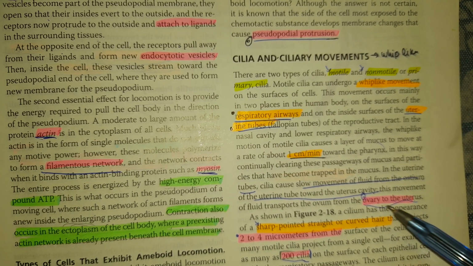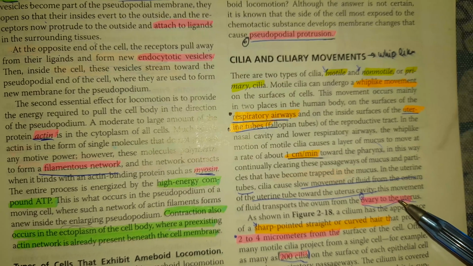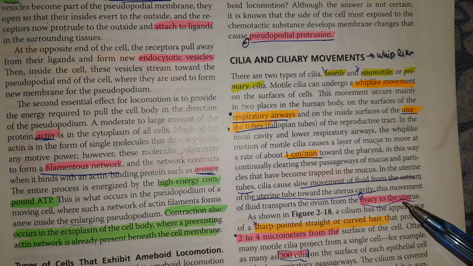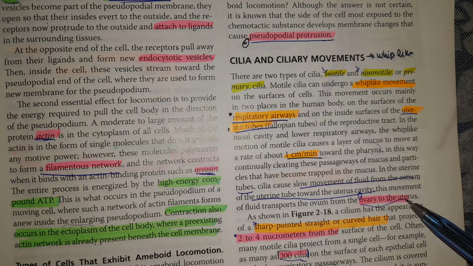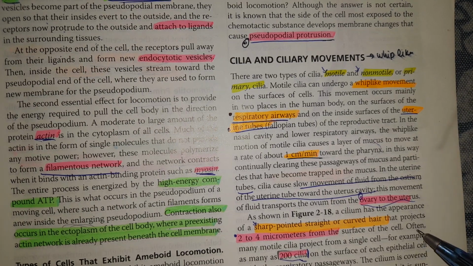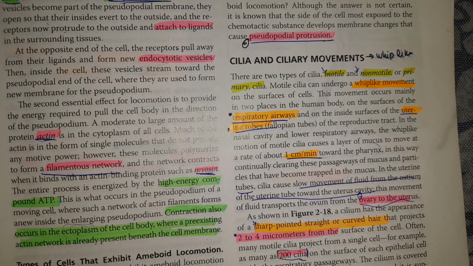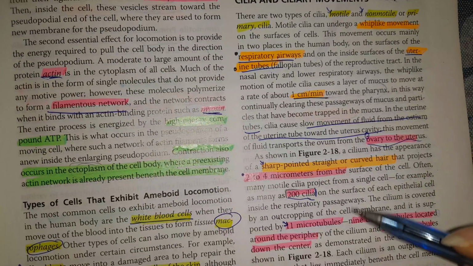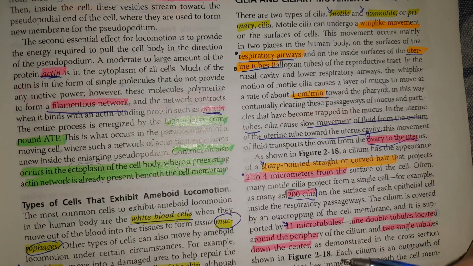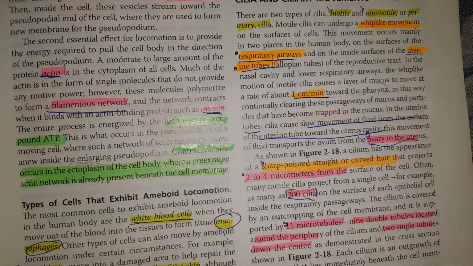And from the ovary to the uterus, this movement is known as the uterine movement. On the surface of the cells, there are 200 cilia and they are 2 to 4 micrometers in diameter. The main thing is that they have a basal body and a rootlet, which we have seen over there. From the basal body and the rootlet, a filament grows, which is surrounded by the cell membrane.